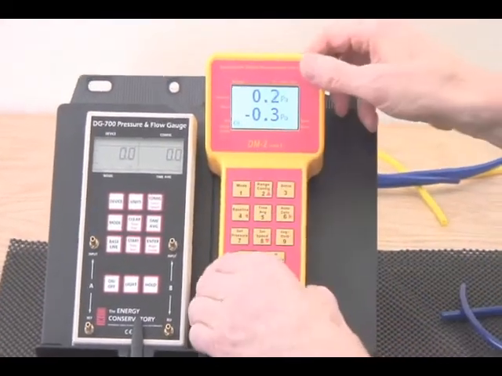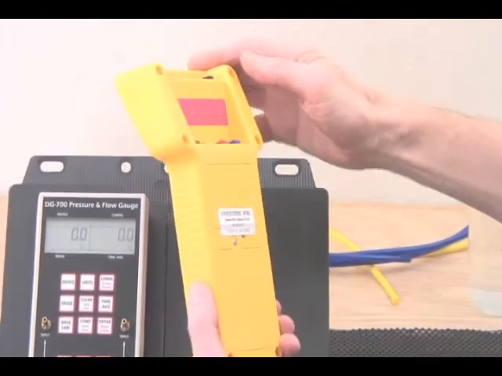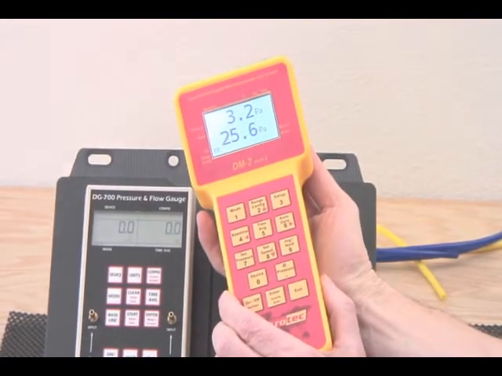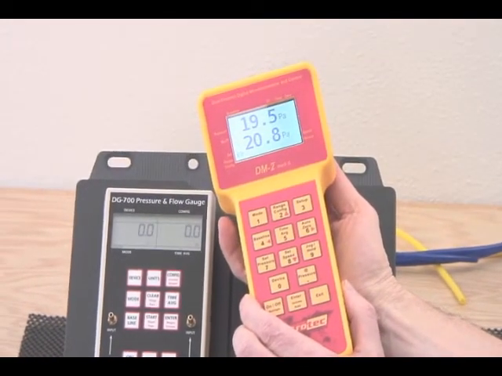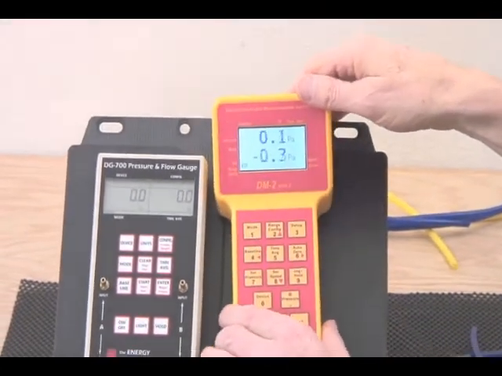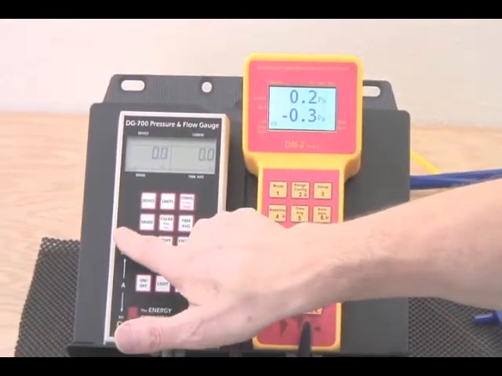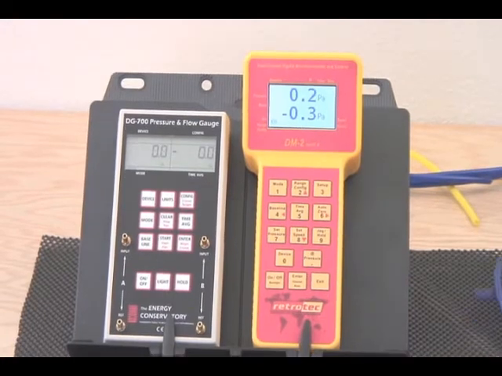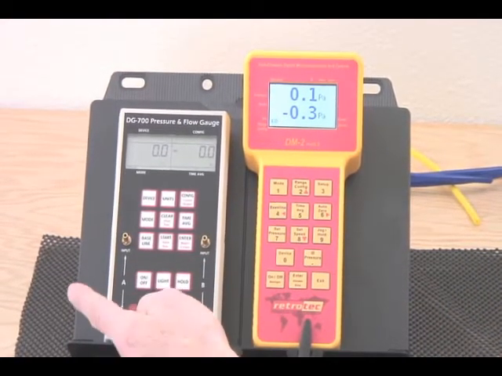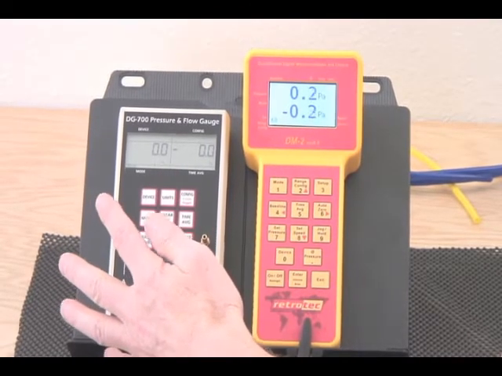And exactly the same thing happens on this gauge, but the ports are back here. So what I'm going to do is I'm going to press on these ports and you're going to see the same kind of behavior. Exactly. So what we're looking at here is the difference in pressure between this port and this port. So if we have a positive pressure on this port and the same pressure on this port, we don't read anything at all because we're actually reading differential.